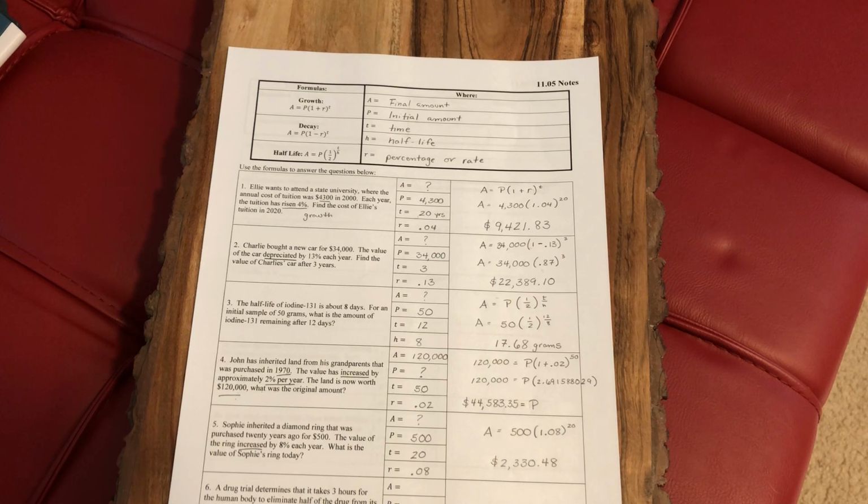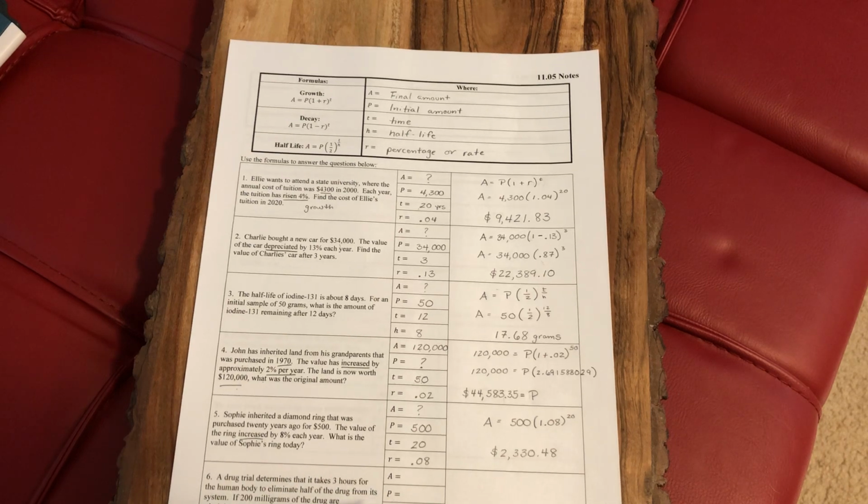Number 5, Sophie inherited a diamond ring purchased 20 years ago. So our time is 20. Initial amount was $500. Value of the ring has increased 8% a year. So hopefully we see the 8% increase.